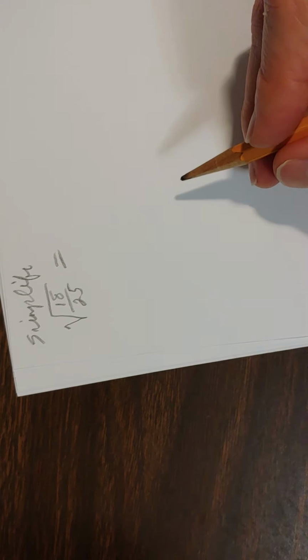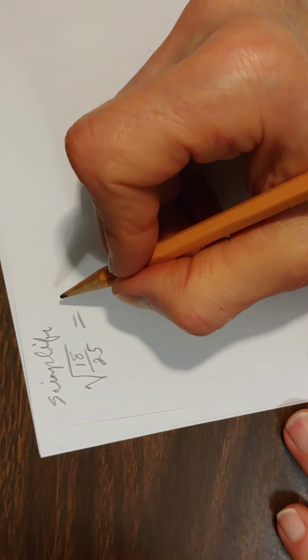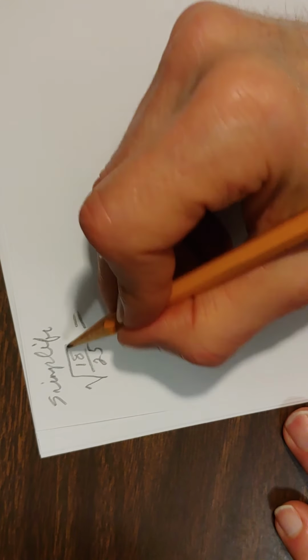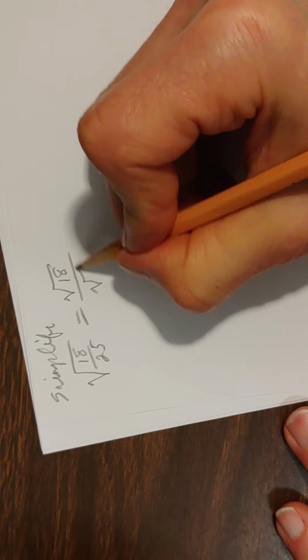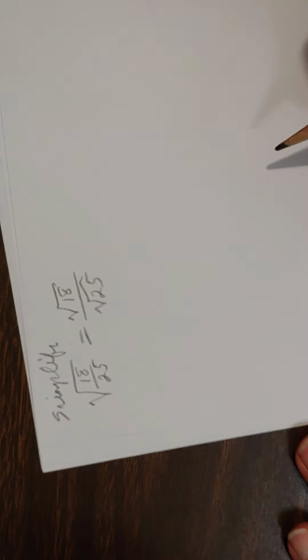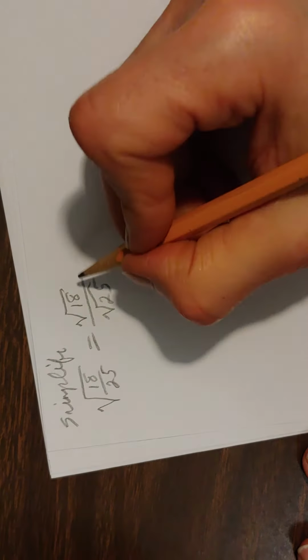Notice I look at it and say, 25 is a perfect square, and I can use that quotient rule. The square root of a quotient is the quotient of the square roots. So I could write this, if it helps me, and it certainly does, as the square root of 18 over the square root of 25. The square root of 25 is 5.